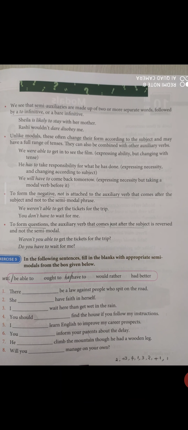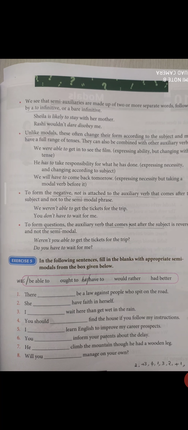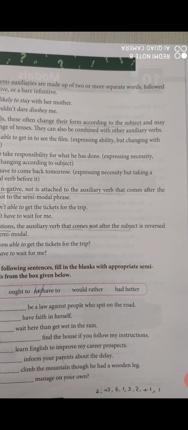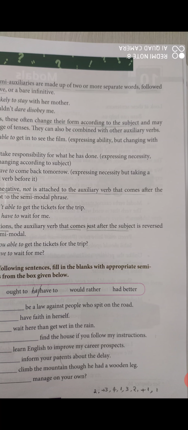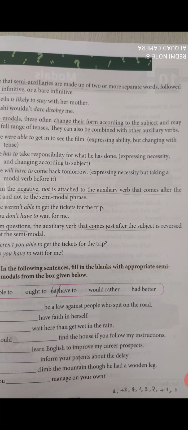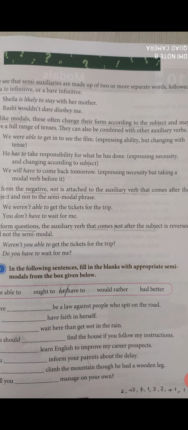Okay, when you see the uses, it will be clear how each is used in the sentence. Some of these we may be already using, but we need to have the correct use of them. And the first one it is given. We see that semi-auxiliaries are made up of two or more separate words followed by a to-infinitive or a bare infinitive.